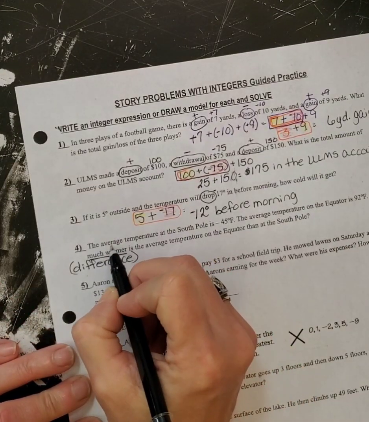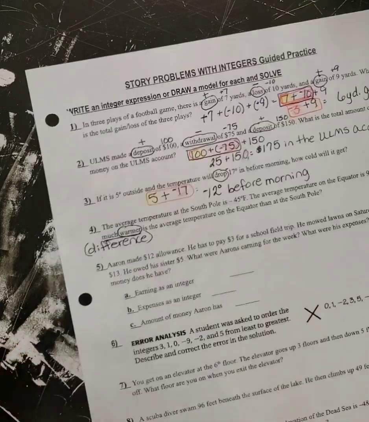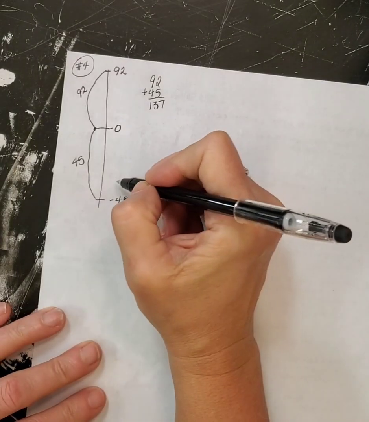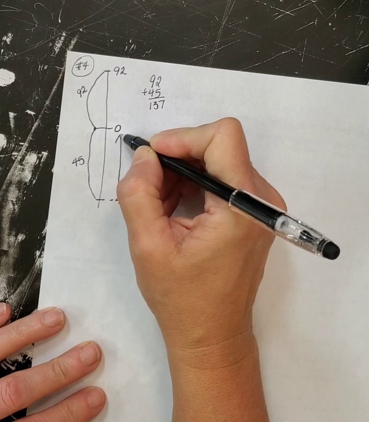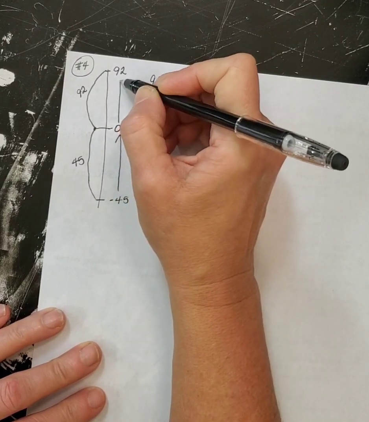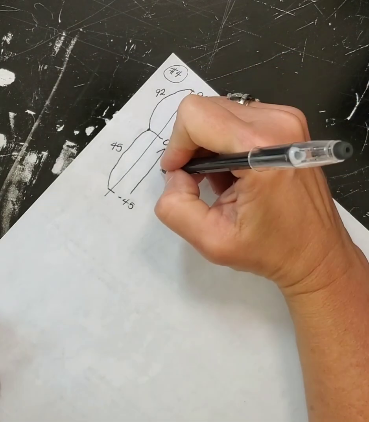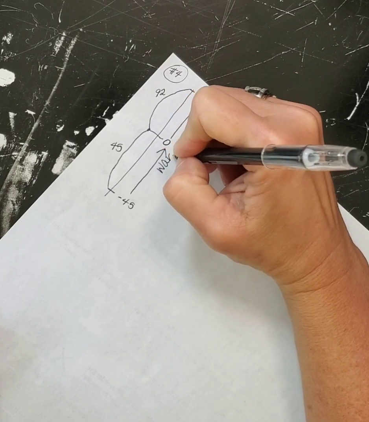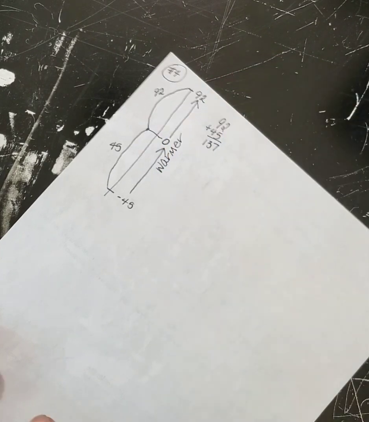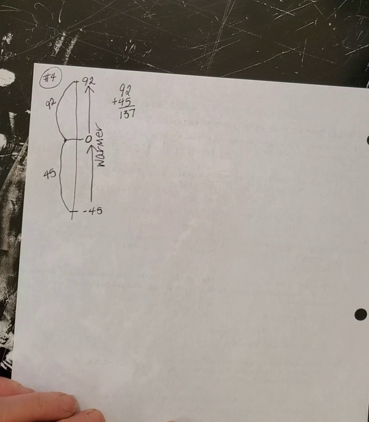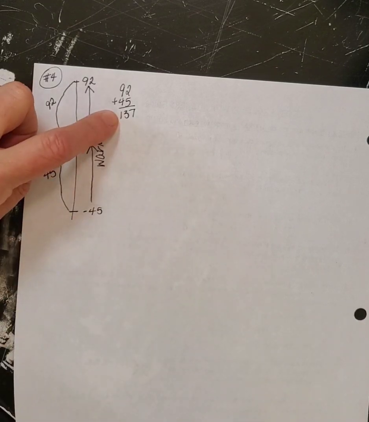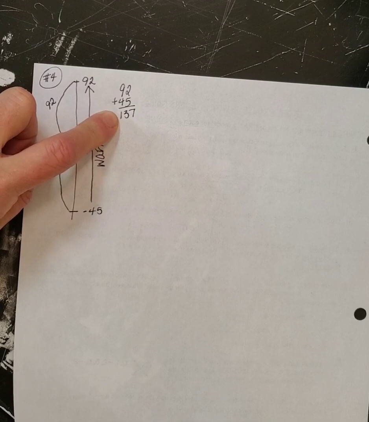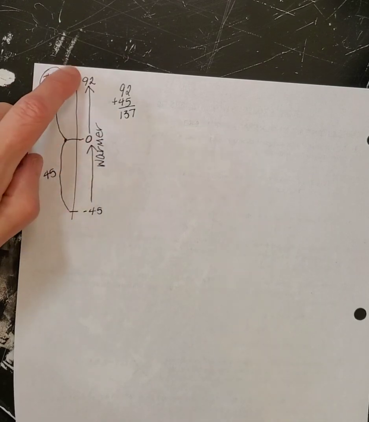How much warmer? And so warmer means that we are traveling this way. So we're going from here to here and then from here to here. This is getting warmer. Okay? This is getting warmer. So it is 137 degrees warmer from negative 45 to 92.